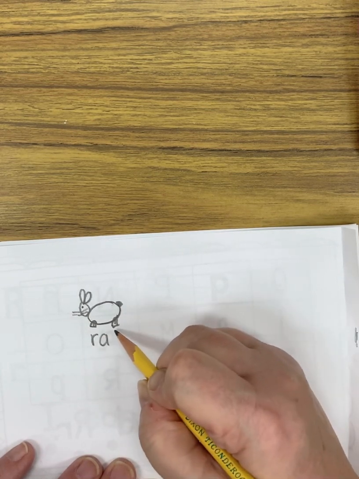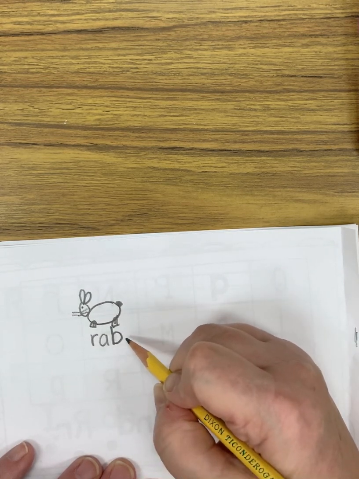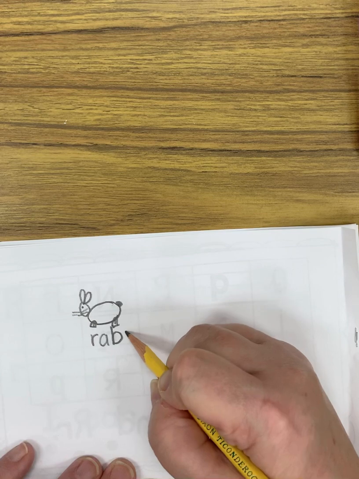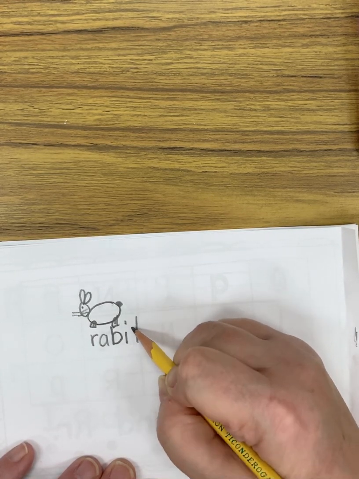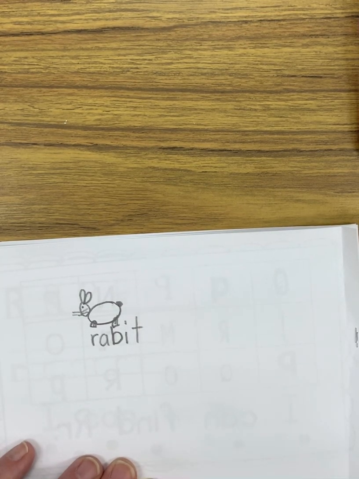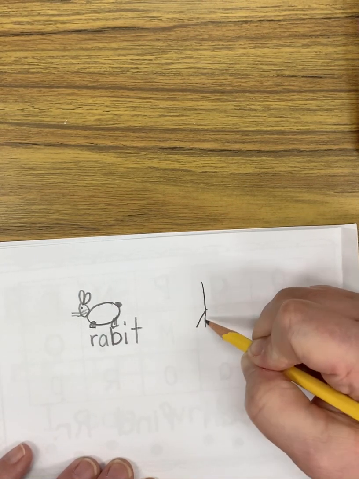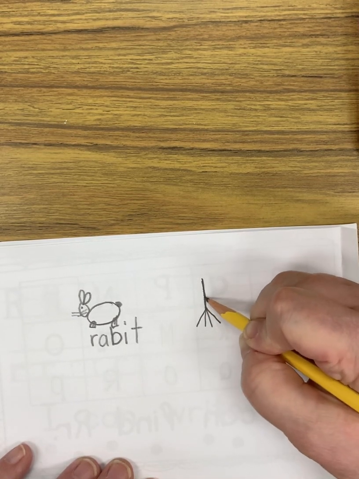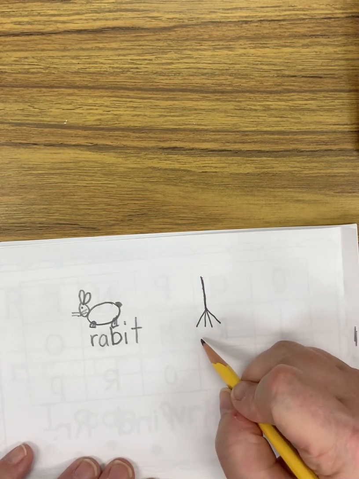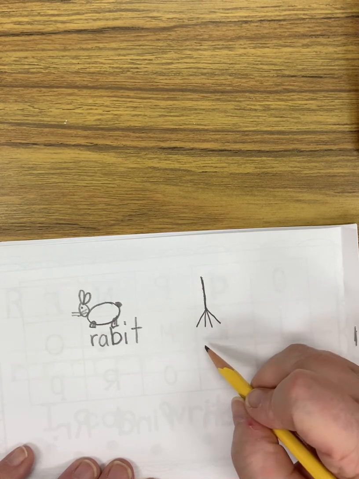A makes the A sound. B. I know that B makes the B sound. Rab. I. T makes the T sound. I wonder what else I could do. Oh, I was thinking about what we did or how we remember with the card that's on our wall. It's a robot. I'm not sure I could draw a robot. I could try, but a rake is pretty easy to draw.